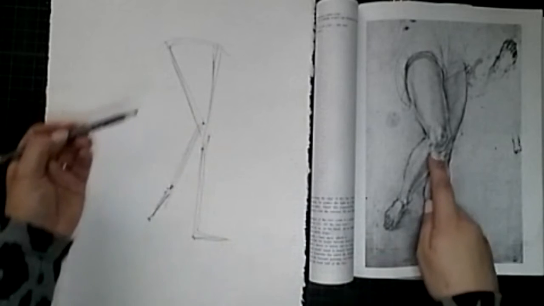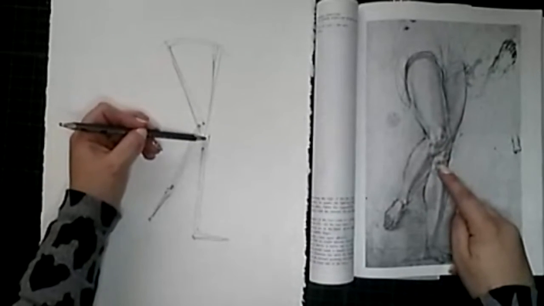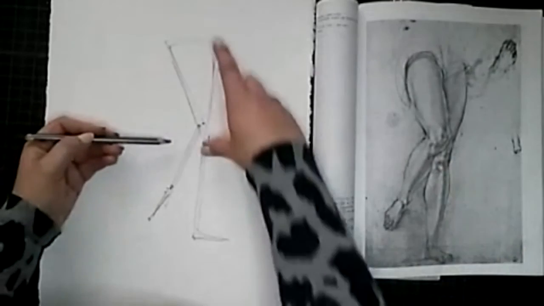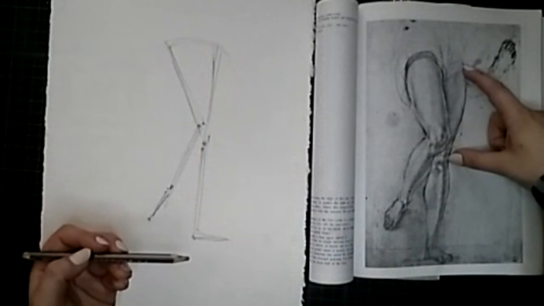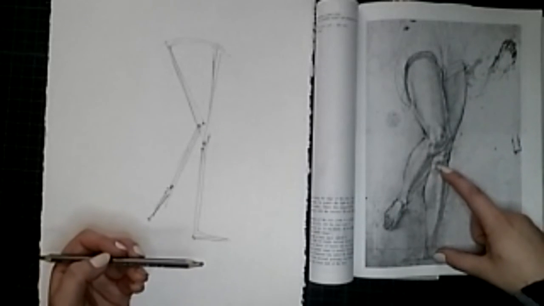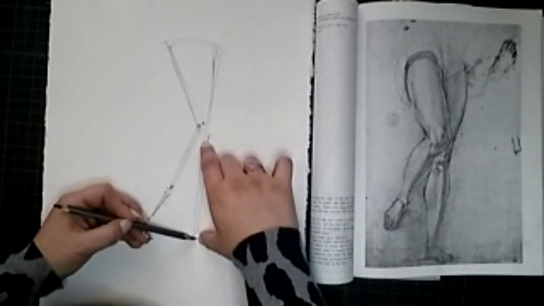So again, we need to see that this knee is right above this knee. We got that pretty good. And now I just need to check these proportions. So I've got my upper leg. All right, so we can see that's a nice little measurement there. And we got it pretty good. Nice, we're on fire today.